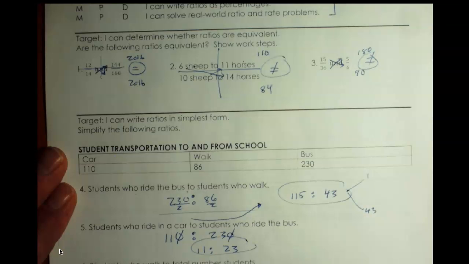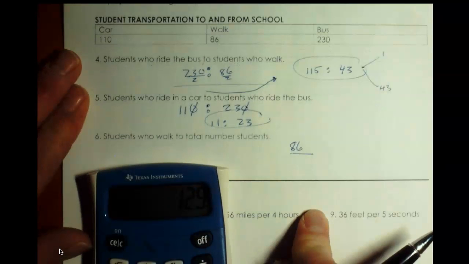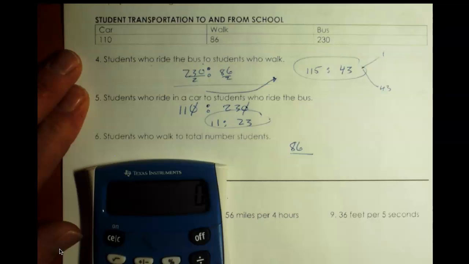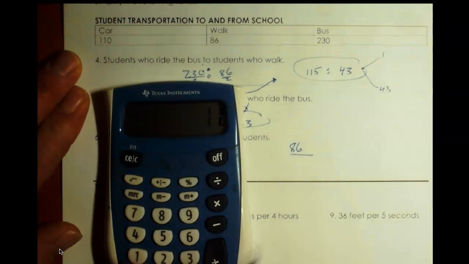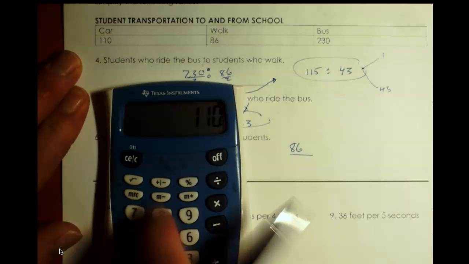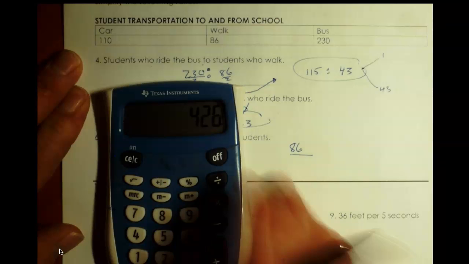The total number of students, this is going to be a fraction. Sorry, I got to slide that up. This is a fraction because we're asking for the total number, so it's not going to be a ratio. So we have to take 110 plus 86 plus 230 equals 426.